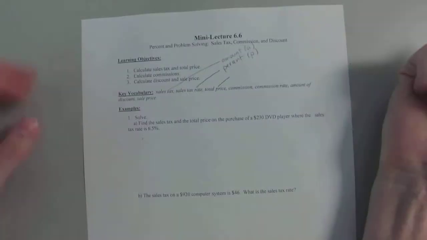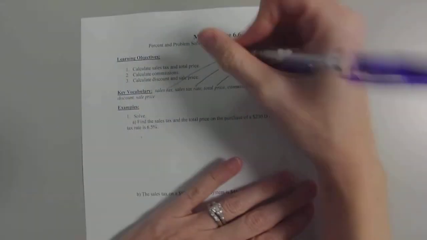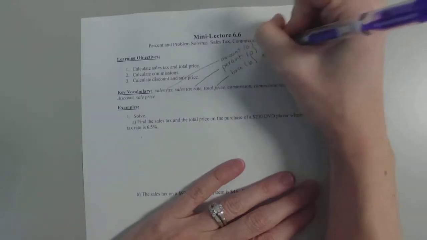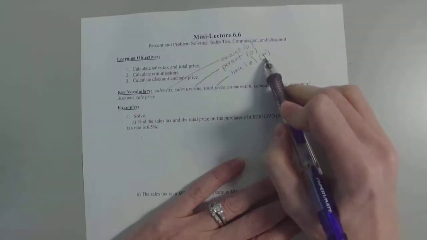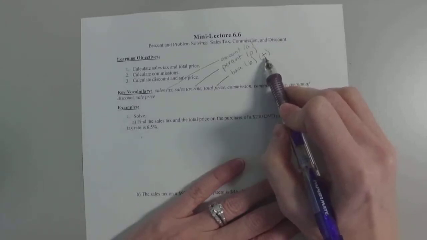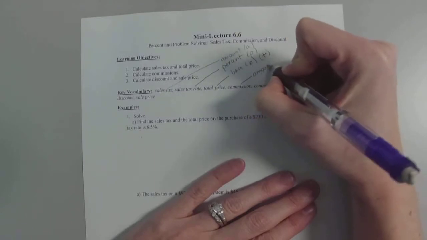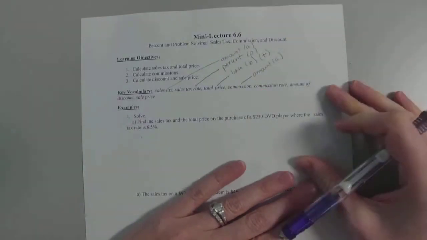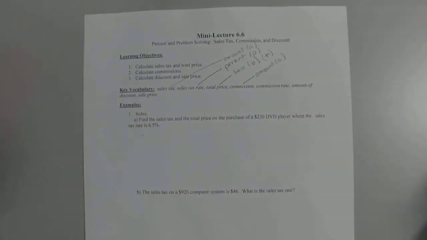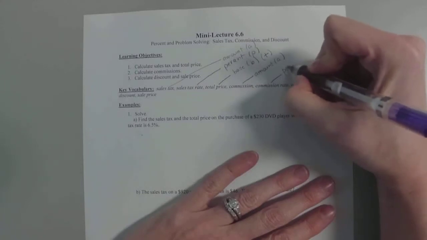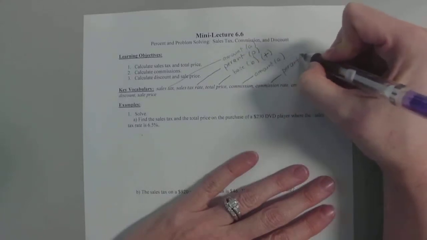Sometimes it's B, but sometimes we have to add, okay? And what do I mean by that? We might buy it and then have a sales tax and add that tax on at the end. Commission, guys, that's going to be another amount A. How much somebody makes on a house is just going to be a small chunk, so it's A. Commission rate, the word rate, what is that going to be? Another percent, exactly.